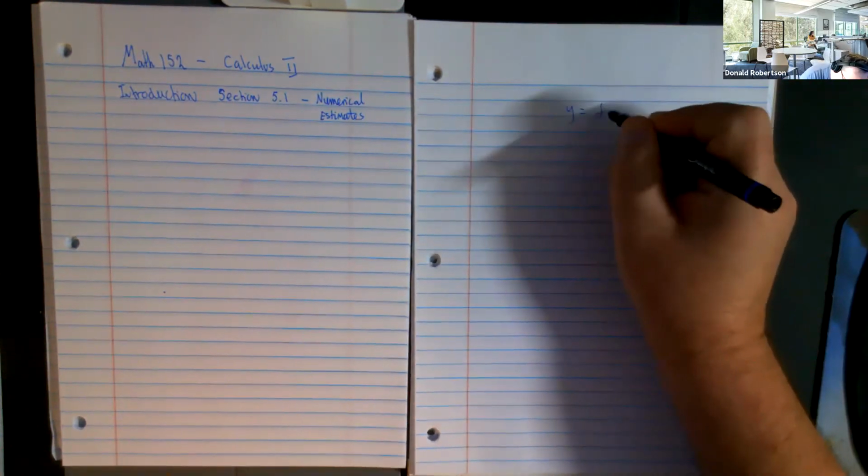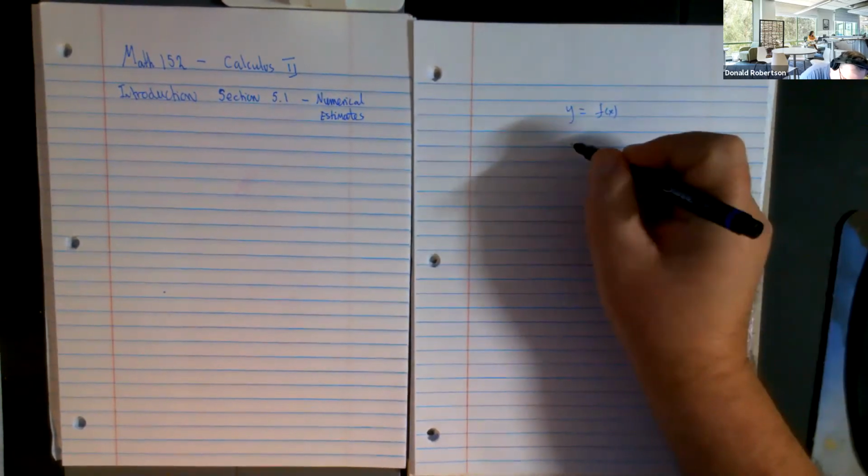So let's get started on our introduction to Calc 2. I guess the first question that probably would come to your mind is, what on earth is Calc 2 going to be about? Well, Calc 1 was about differentiation, really. How do you find the derivative of a function? So you have a function like y equals f of x, and you find its derivative, f dashed of x.